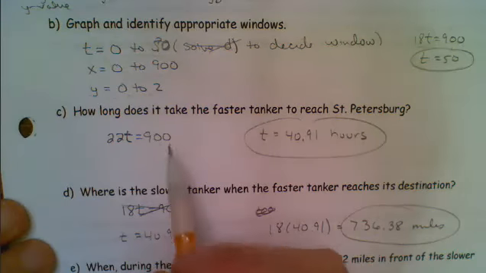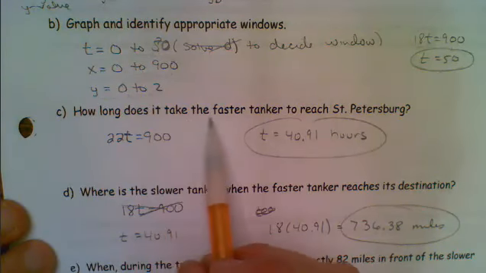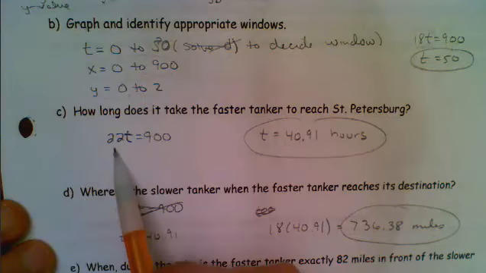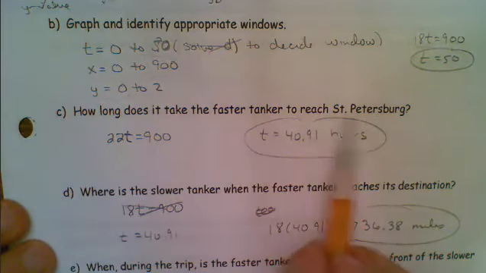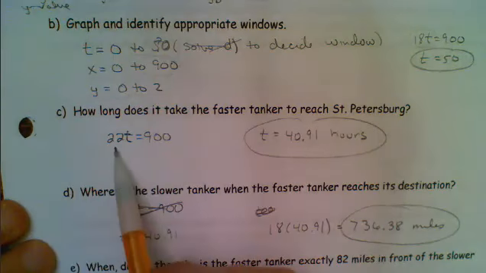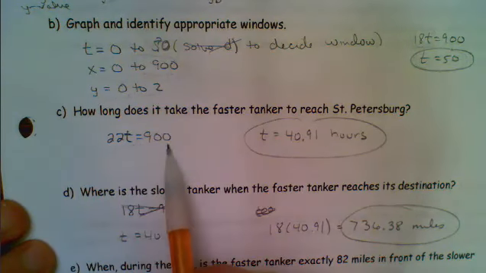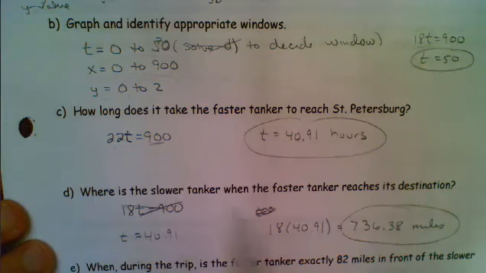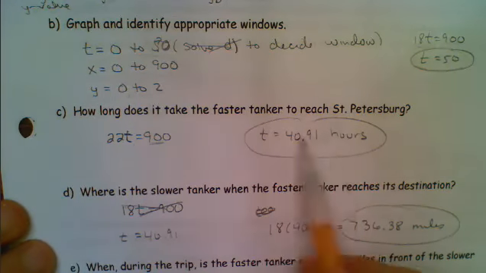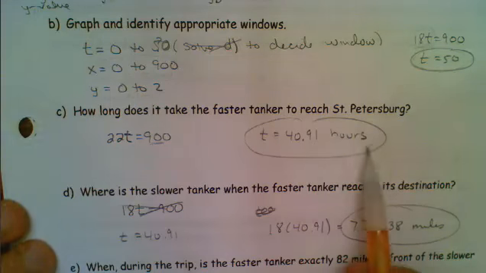All right, how long does it take for the faster tanker, which is the one that's going 22 miles per hour, to get to St. Petersburg? So 22t, when does that distance equal 900? That tells me I've gotten to St. Petersburg. So I just solve that equation. I get 40.91 hours.